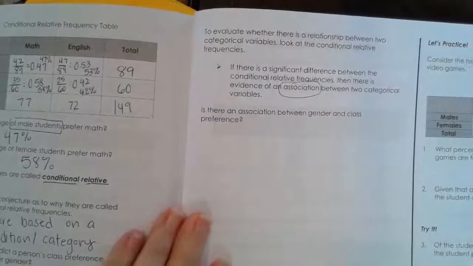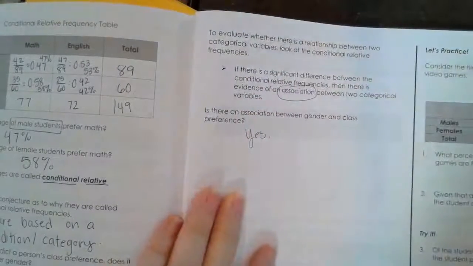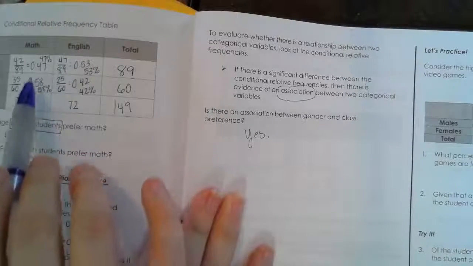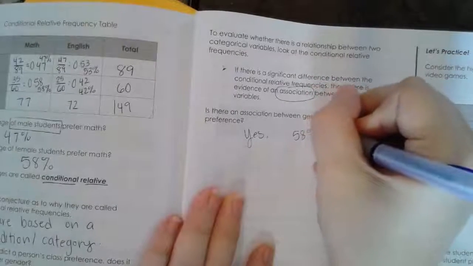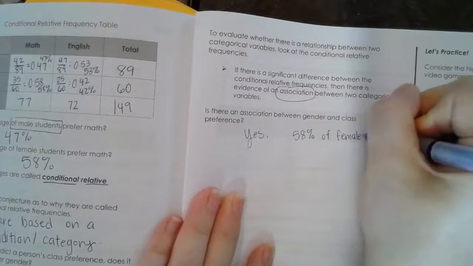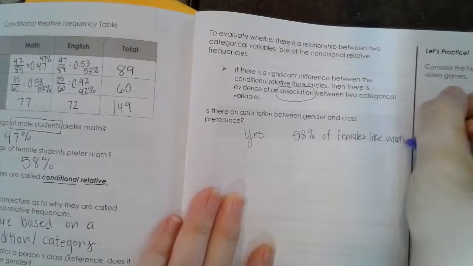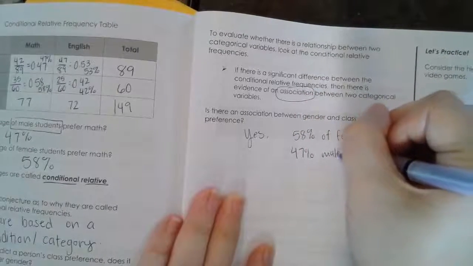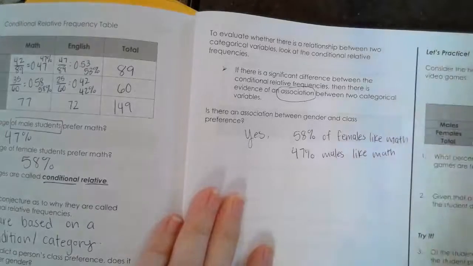So, yes, I would say yes, and you could justify this by whichever. I know the one we've been talking about is females versus males that like math. So yes, 58% of females like math, but then 47% of males like math. So that is a pretty significant difference there.